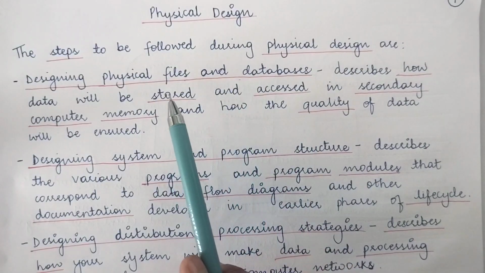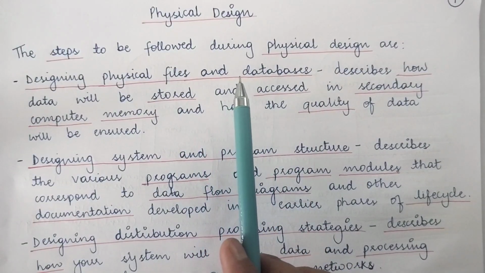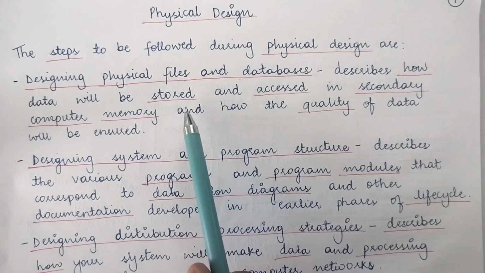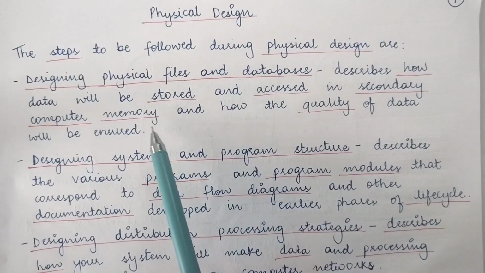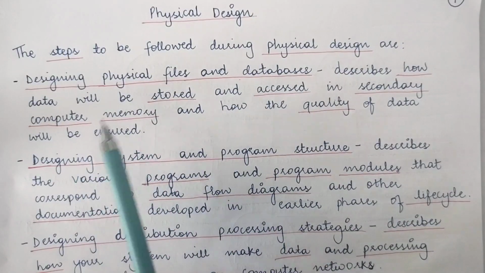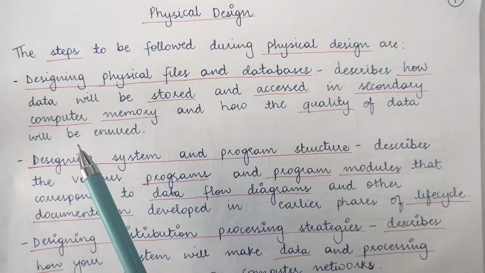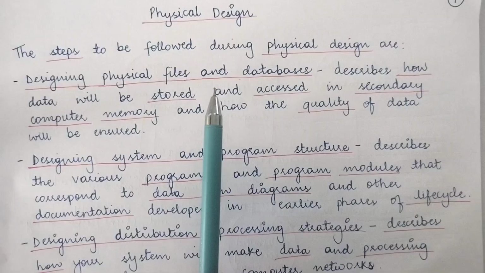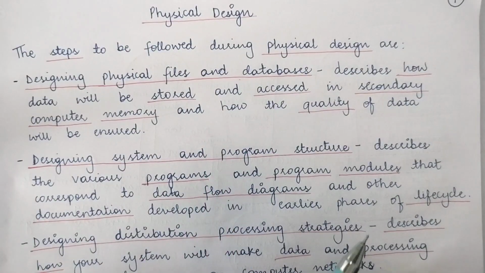So basically when I am designing the physical files and databases, I am describing how the data will be stored, and then after storing, how the data will be accessed in the secondary memory of the computer, and how the quality of the data will be ensured, because ensuring the quality of data is also an important aspect when we are planning the physical design.